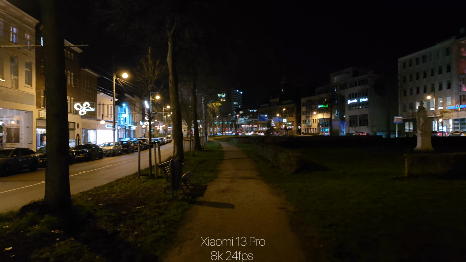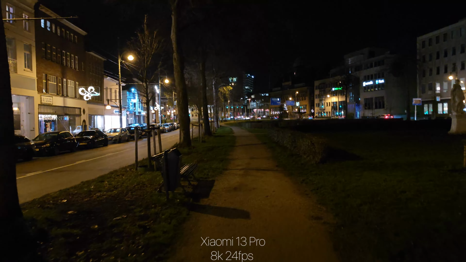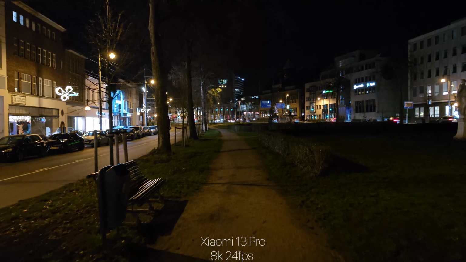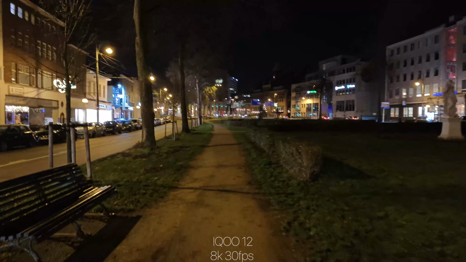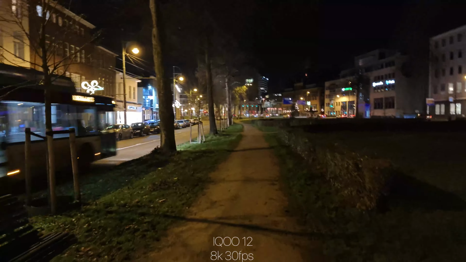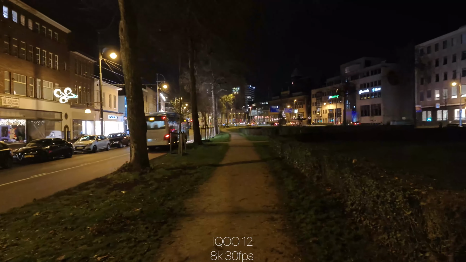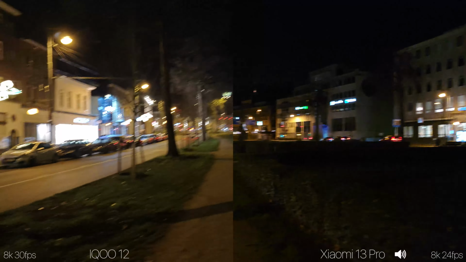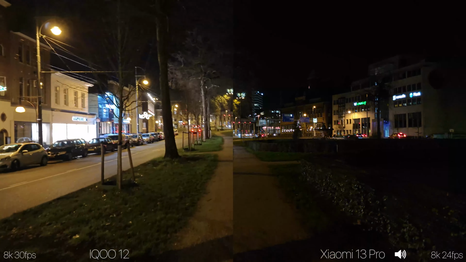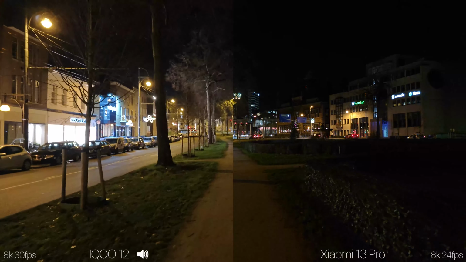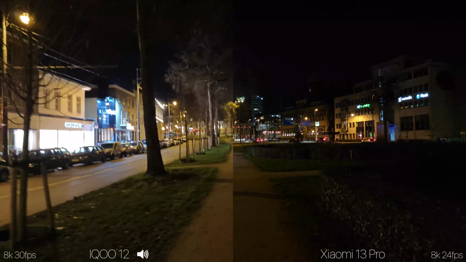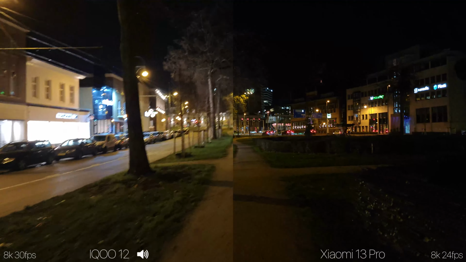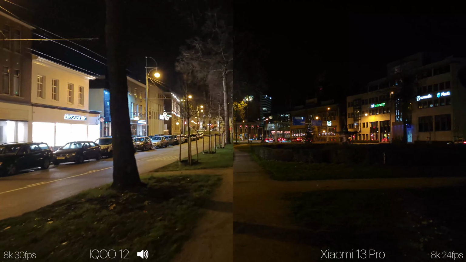Both can record up to 8K, but with the Xiaomi 13 Pro, it is limited to 24 frames, compared to the 30 frames on the IQOO 12. It should have enough power, but apparently it doesn't when it comes to the Xiaomi. Granted, the 14 will have 8K and 30 frames per second.